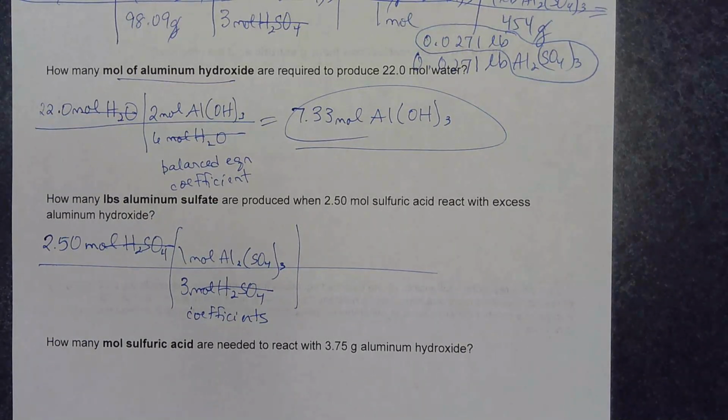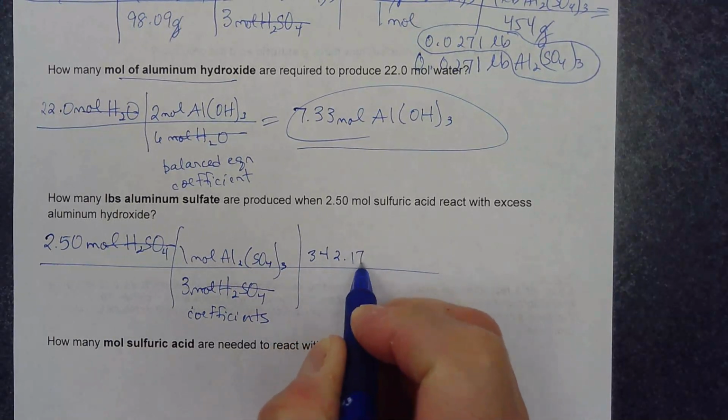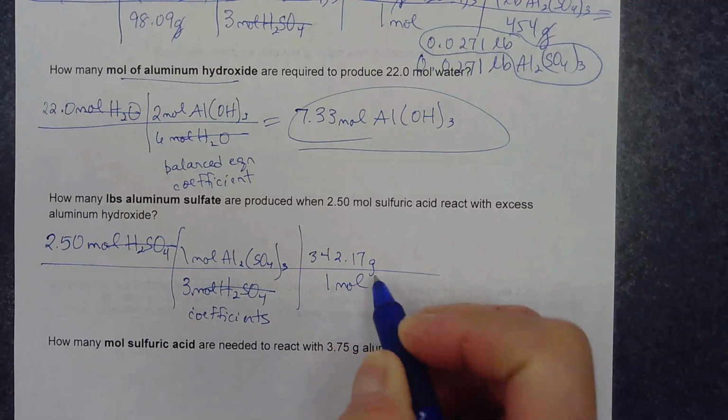How do you get to a mass from moles? Periodic table, but have I given it to you in the problem? Have I given it to you underneath the balanced equation? So use what I gave you and look at the units. I put the units for you. What are those units? What is it for aluminum sulfate? It's on your paper. Nobody has it down there? It's 342.17 grams per mole.